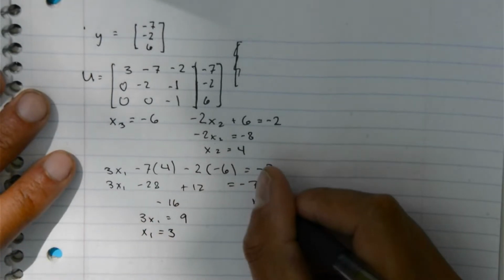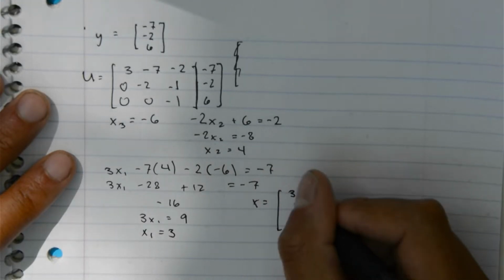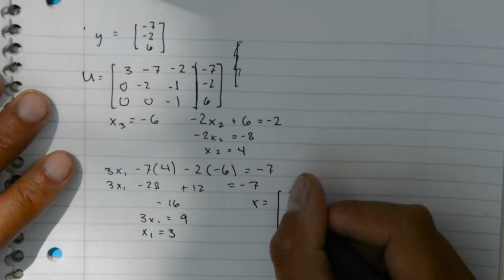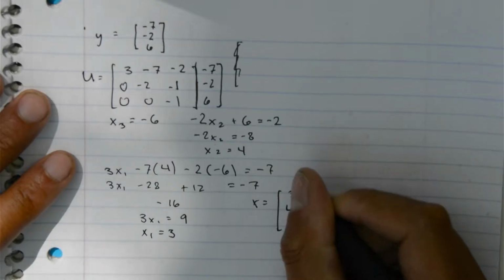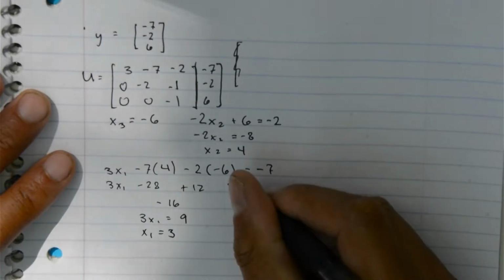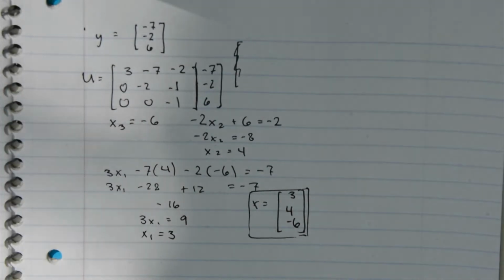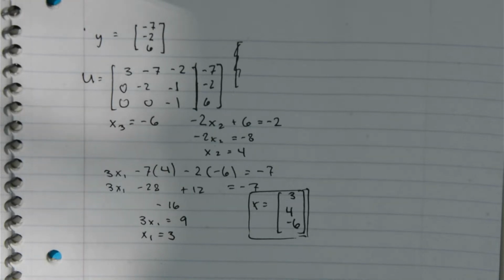So then x is equal to 3, 4, minus 6. Gosh, doing those by hand is brutal. Did you get it right, though? Okay, so that's correct. But holy hell, that's so bad.